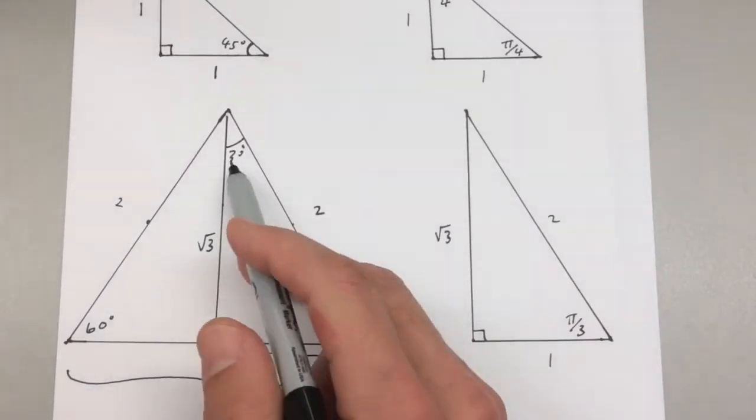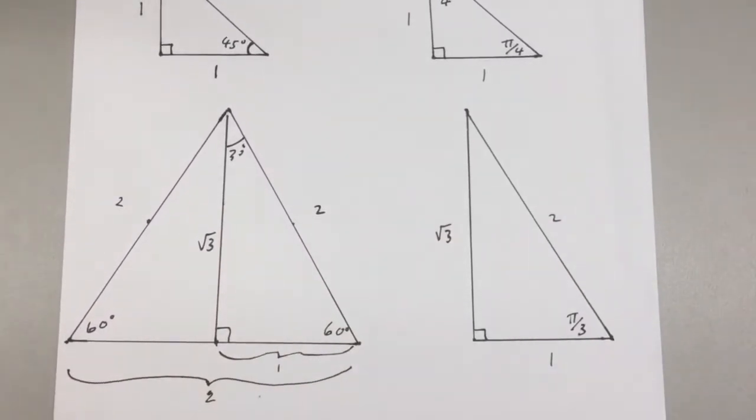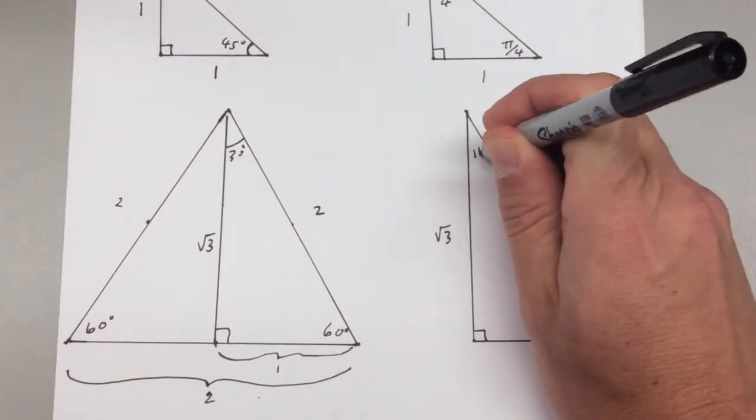Now, what about this angle up here? Instead of 30 degrees, that would be? Pi over 6. Pi over 6. Excellent.